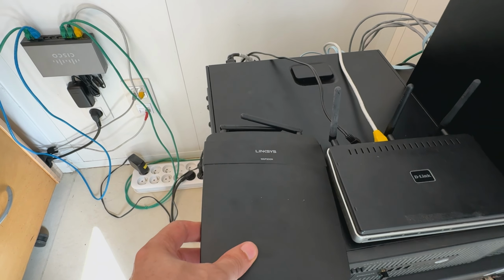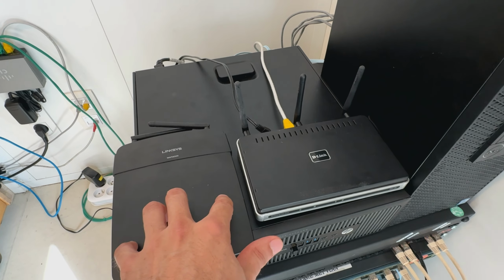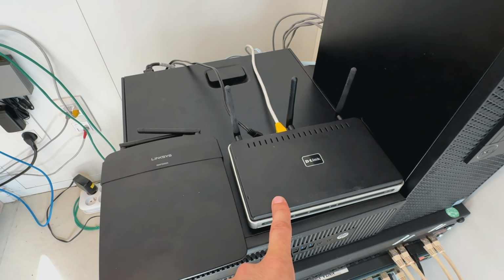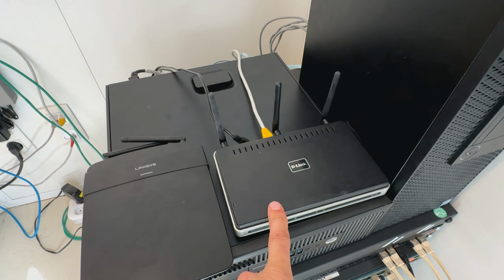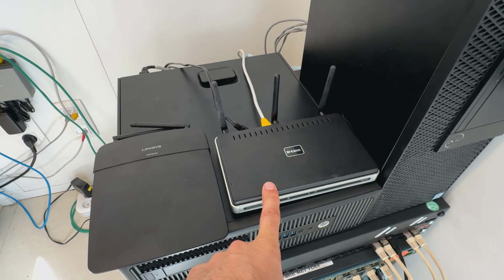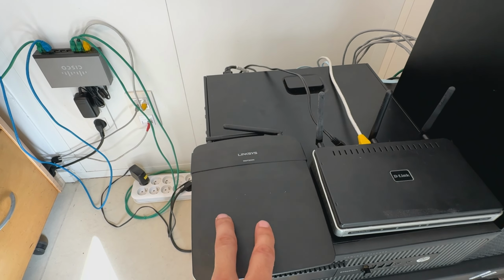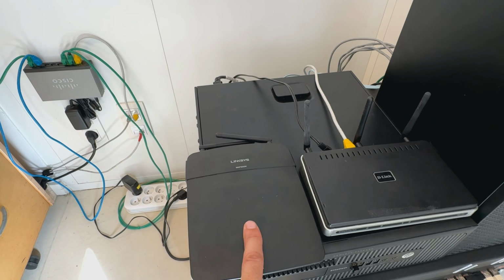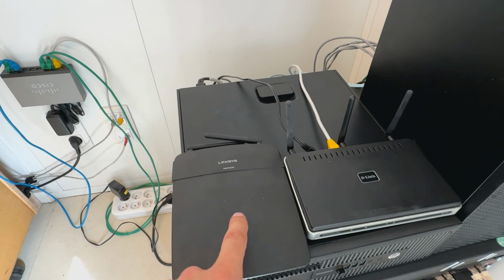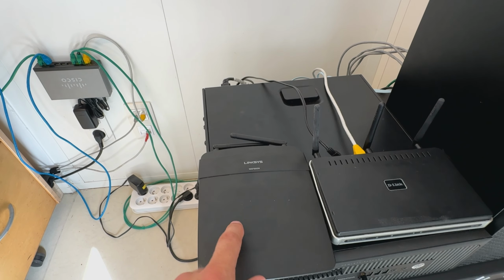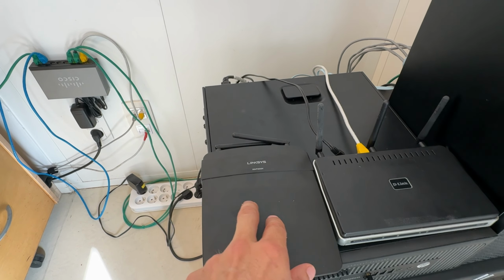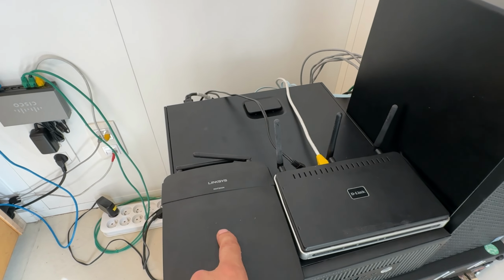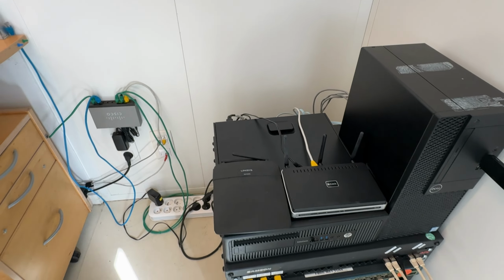This one, for example, the difference between these two: the D-Link has only 2.4 gigahertz Wi-Fi, and this one has both 5 gigahertz and 2.4. But this one you can't use simultaneously at the same time. You have to choose 5 or 2.4. Okay.